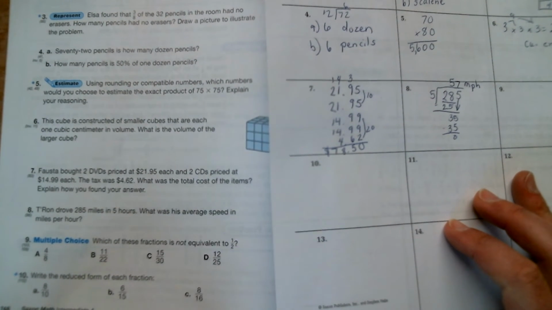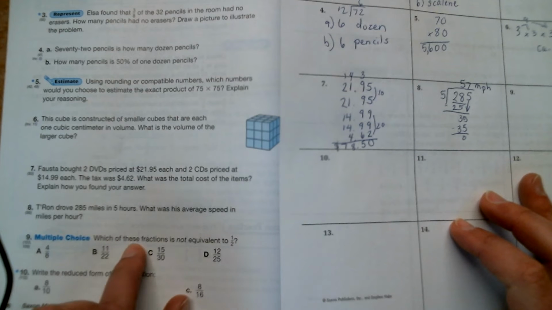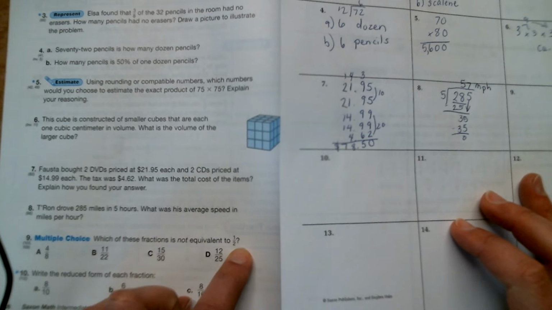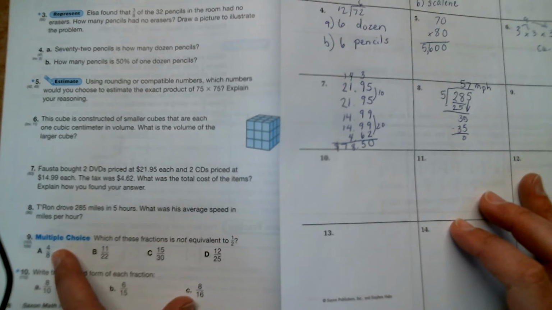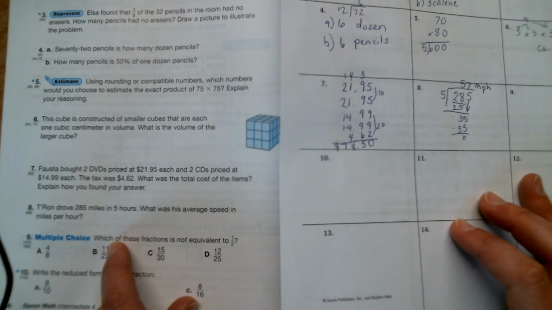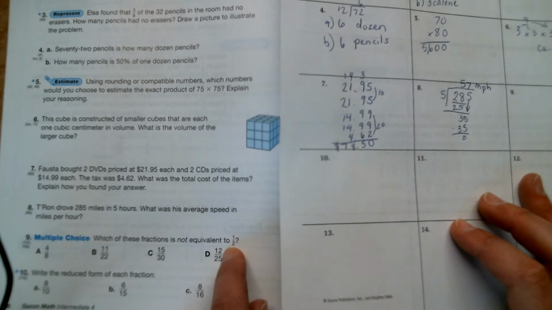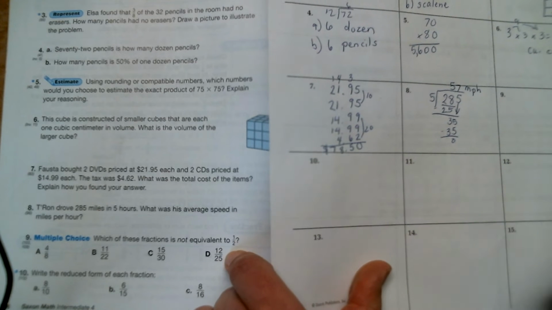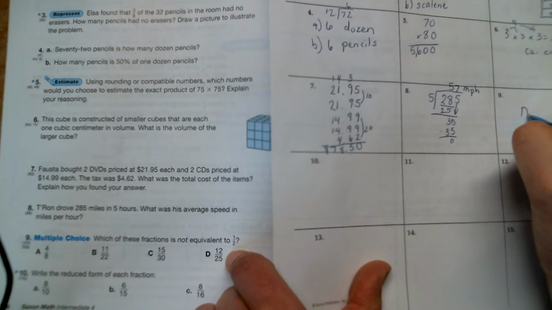Multiple choice. Which of these fractions is not equivalent to 1/2? 4 is half of 8. 11 is half of 22. 15 is half of 30, but 12 is not half of 25. So number 9 is D.